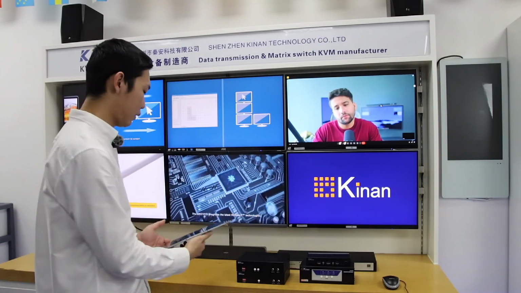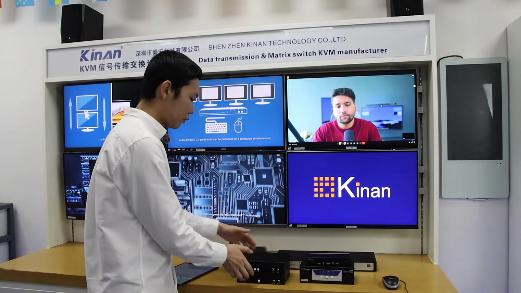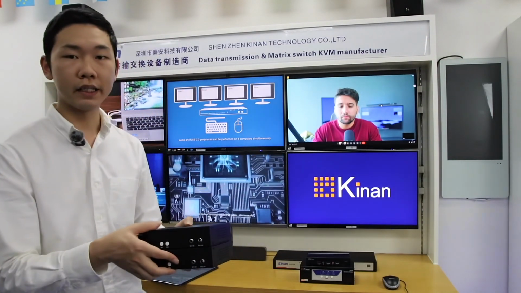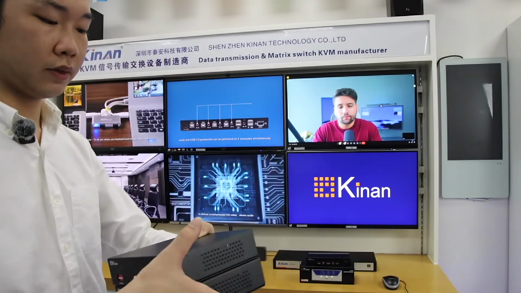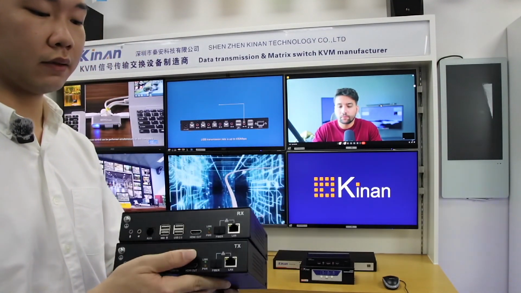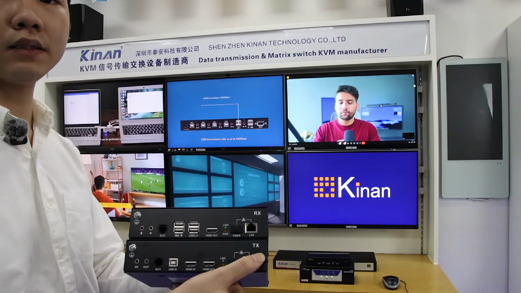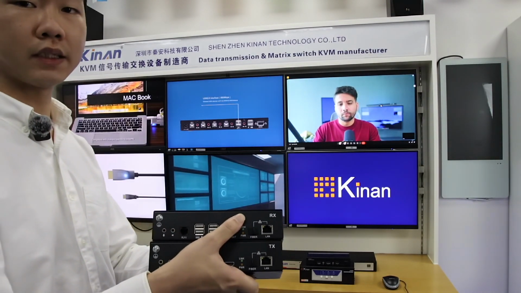As mentioned before, a KVM extender comes as a pair, a transmitter and a receiver. And this is what a regular KVM extender looks like. As you can see, this device is called the transmitter, and this device is called the receiver.